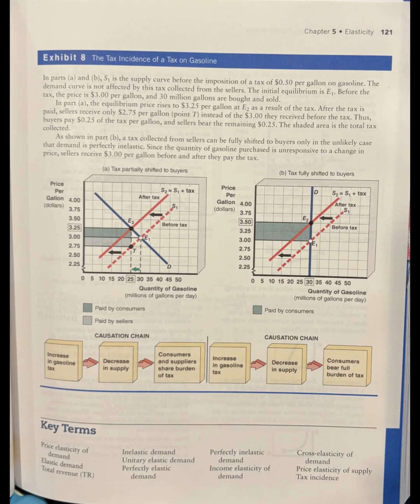Key terms: price elasticity of demand, elastic demand, total revenue, inelastic demand, unit elastic demand, perfectly elastic demand, perfectly inelastic demand, income elasticity of demand, cross elasticity of demand, price elasticity of supply, tax incidence.